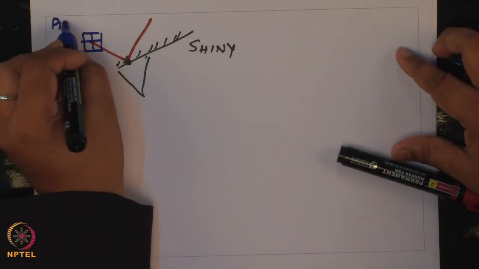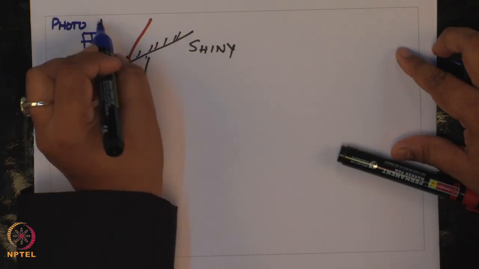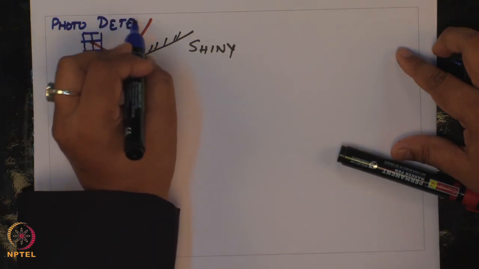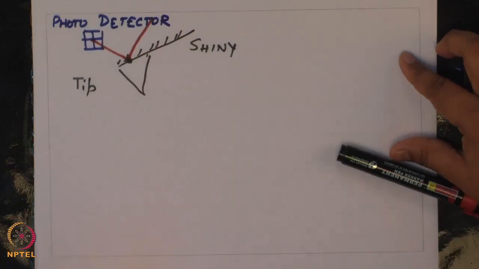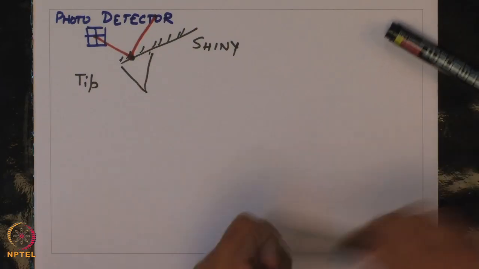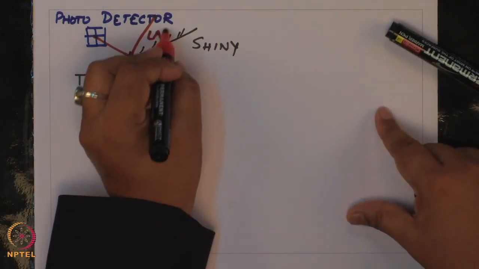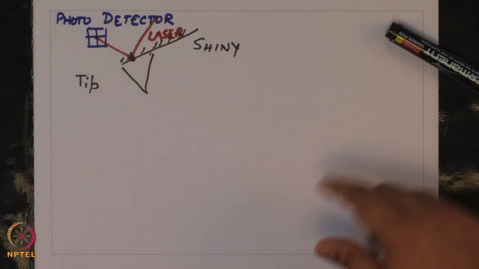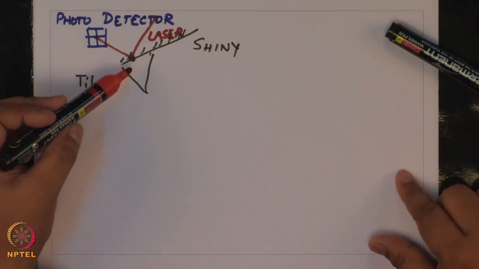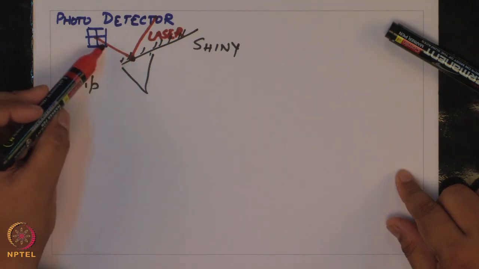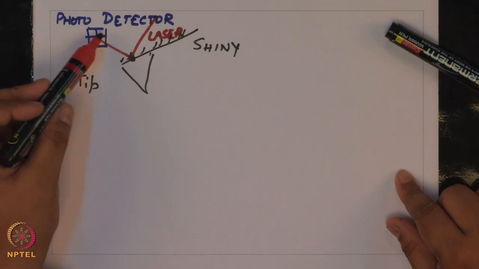You have a photodetector, and you send a laser light which focuses on the back of this cantilever, reflects off the back and gets detected by the photodetector.